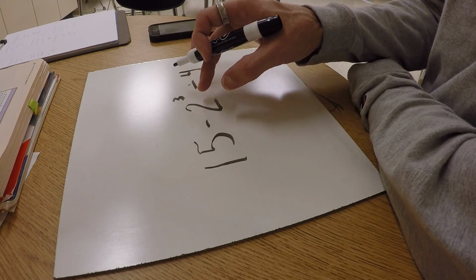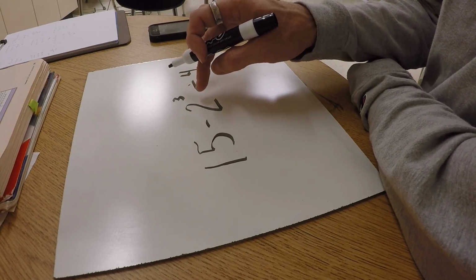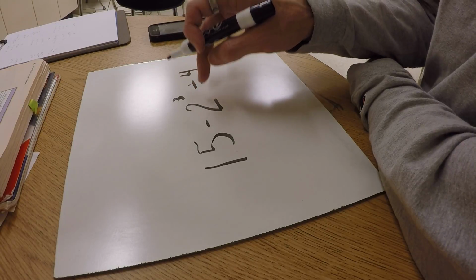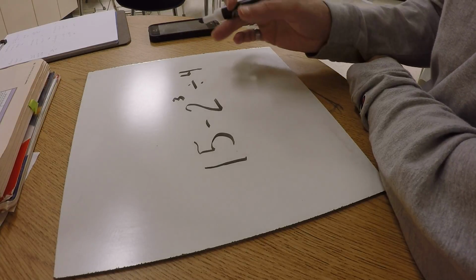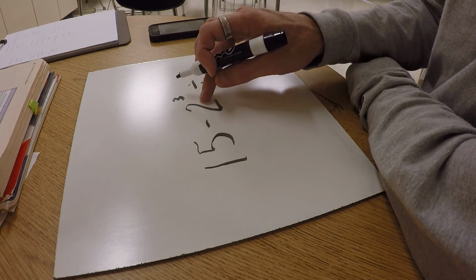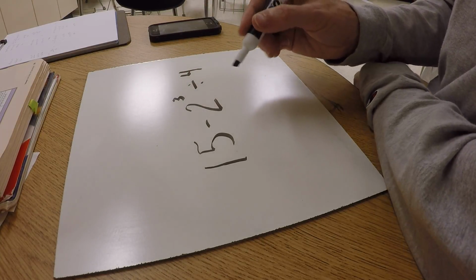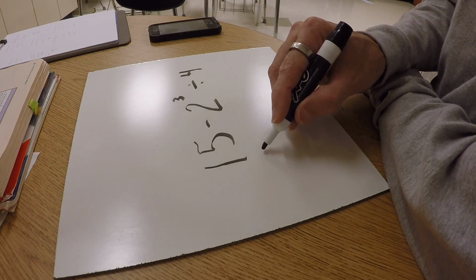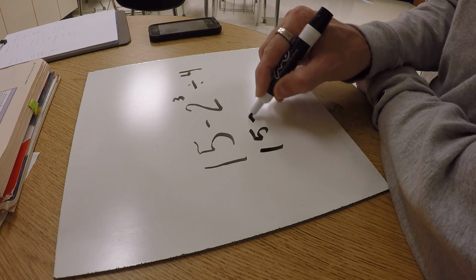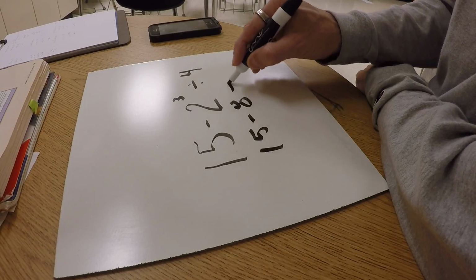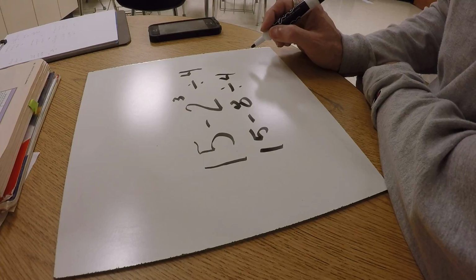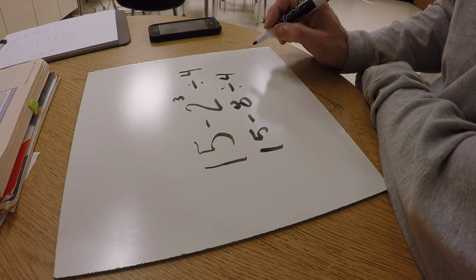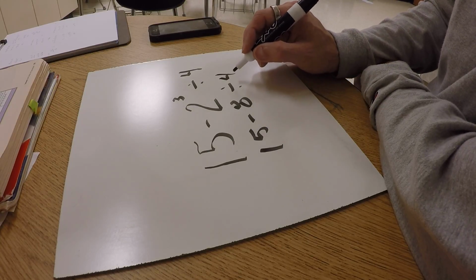2 to the third power is not 2 times 3. It's actually 2 times 2 times 2. There's 3 of them. So 2 times 2 is 4. 4 times 2 is 8. So let's rewrite the problem as 15 minus 8 divided by 4. Okay? So in that case, we have to do a division first.